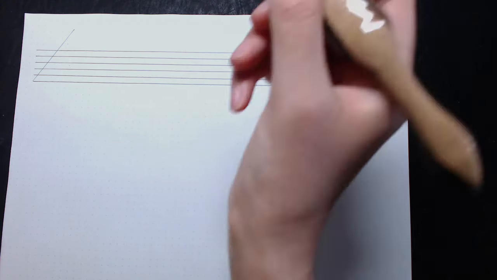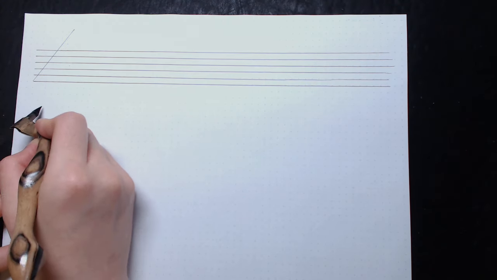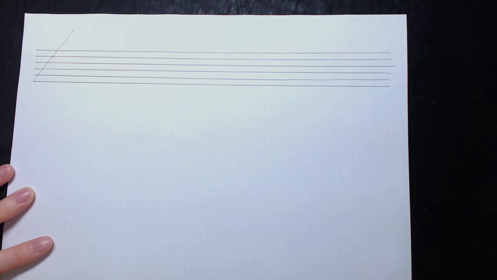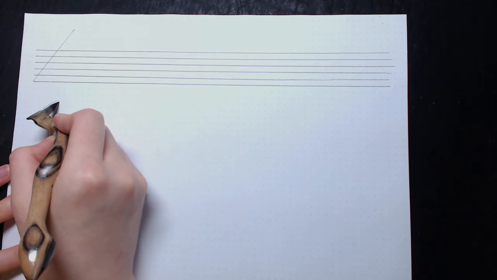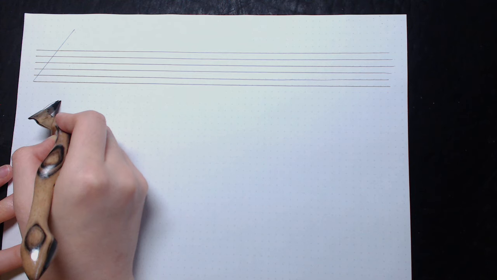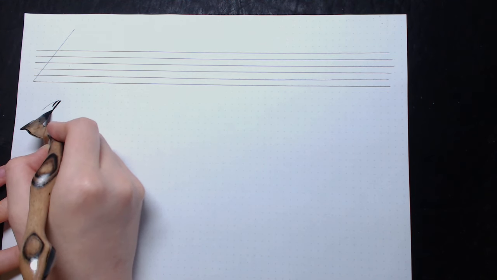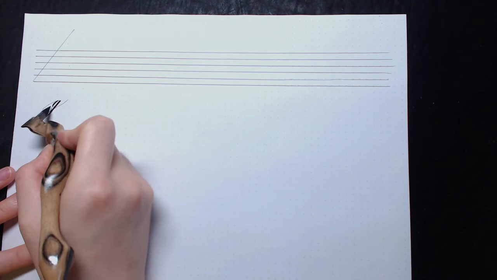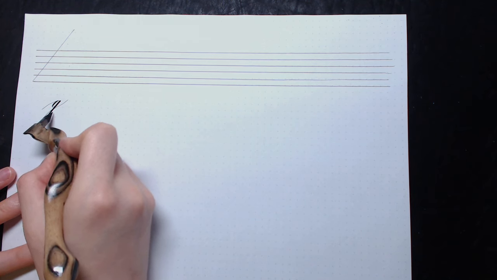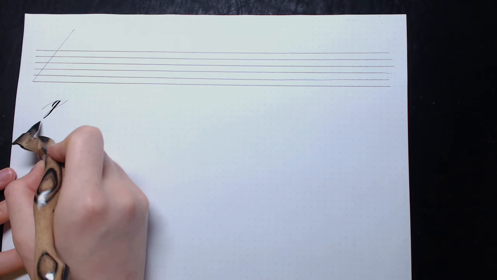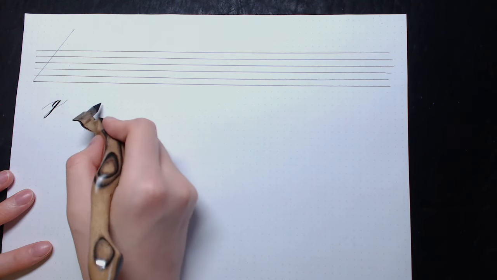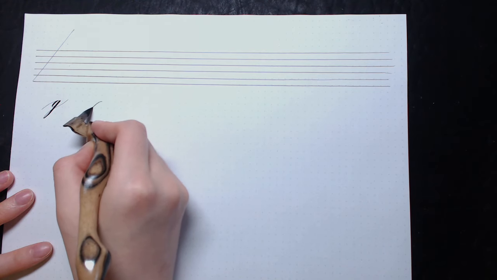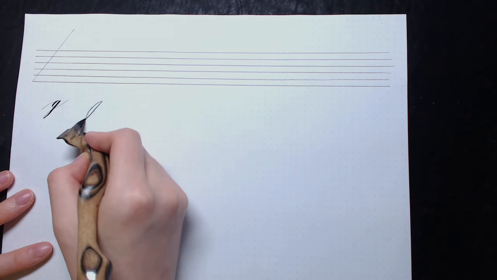For the letter G, I would like to show you some common mistakes first. What I see a lot with the letter G is this. This part is no longer an oval. This part is no longer an elliptical oval. What I mean by an elliptical oval is, if we enlarge this, it would look something like this.